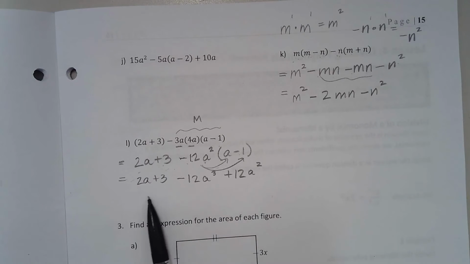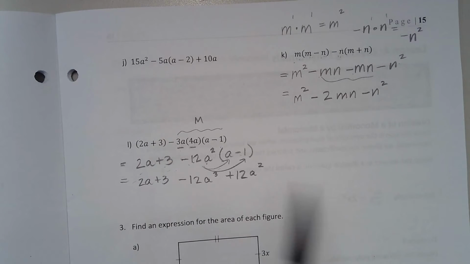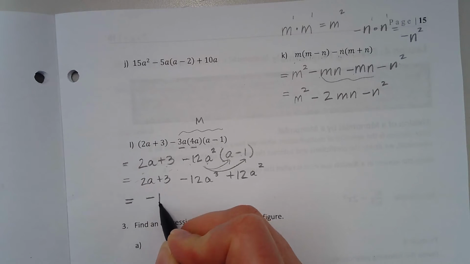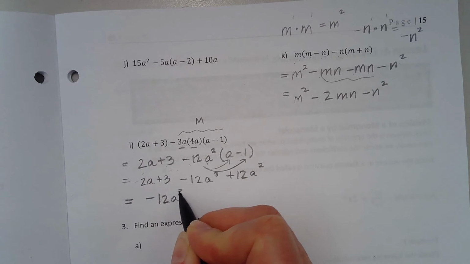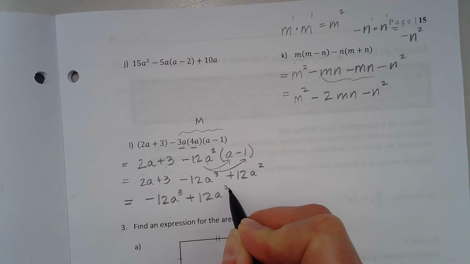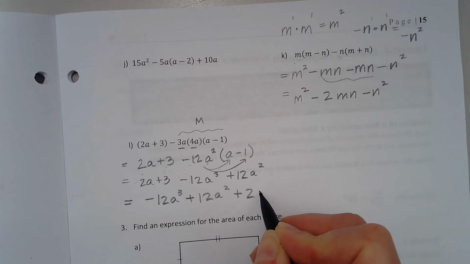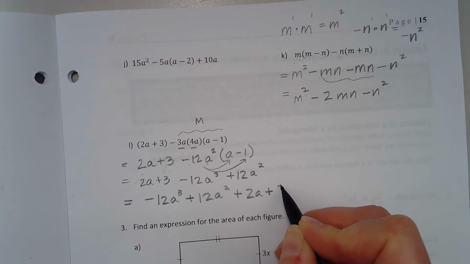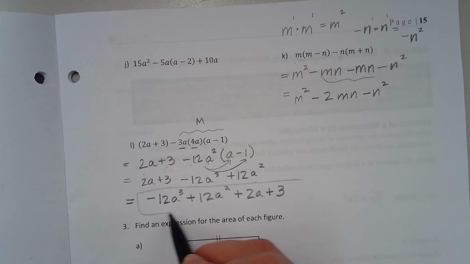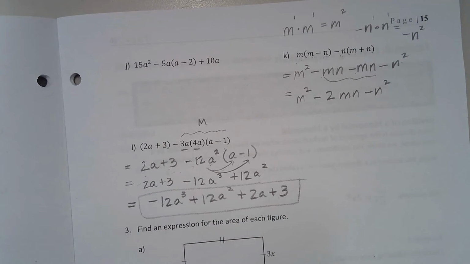I don't have any terms with the exact same variables and exponents. So the only thing left to do is write this in proper order: negative 12a cubed plus 12a squared plus 2a plus 3. My powers of a are descending, going down, with the constant at the end.